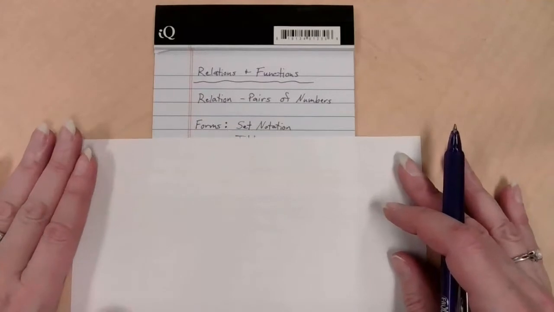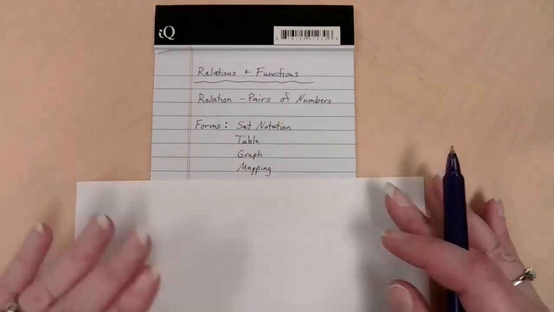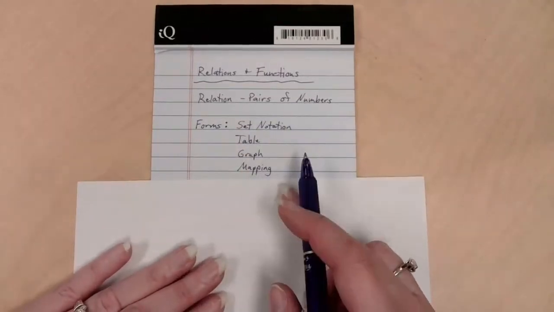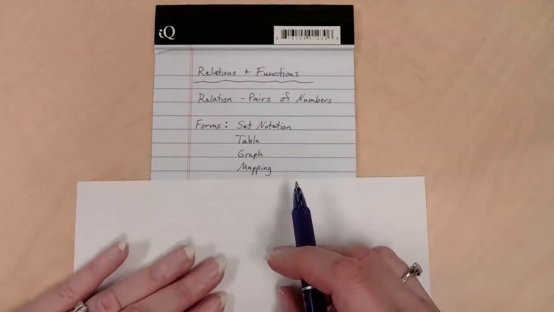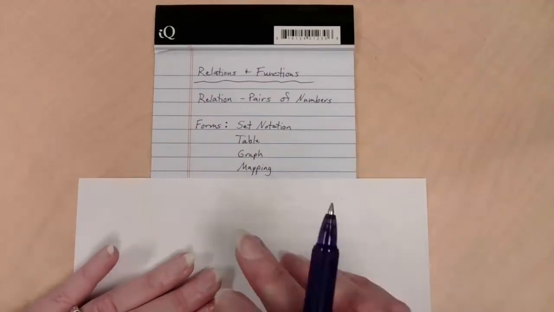Well, I can use a set notation, there's tables, there's graphs, there's mapping, and I'd like to take a look at all four of those forms today. You could potentially also say an equation, but we're not going to go there right now. This is just a basic introduction. Alright, so I'm going to pull up some graph paper here so that we can get a better look at this.